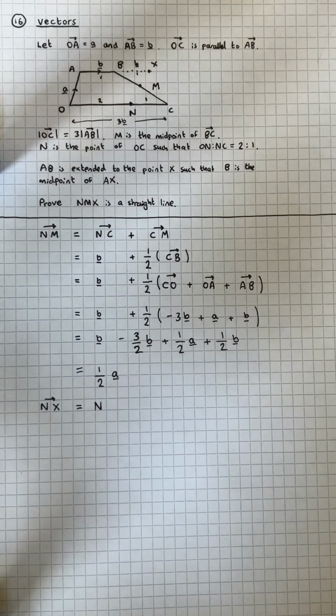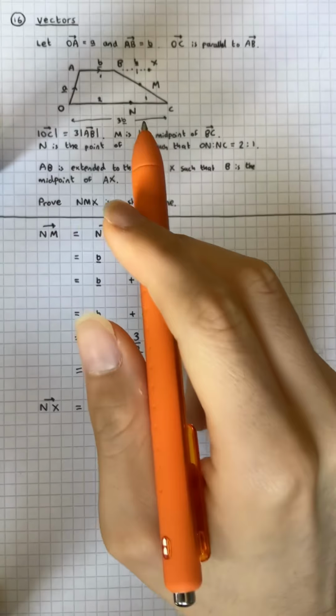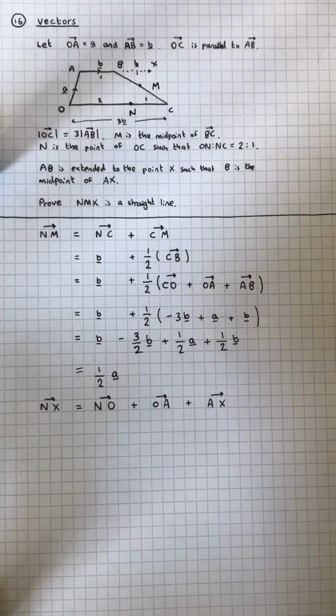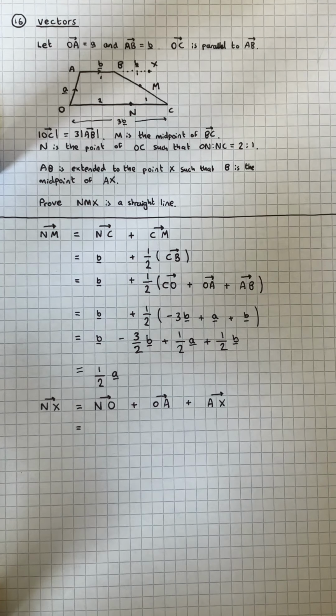Next, consider NX. So that's going to be going from N to O, and then O to A, and then A to X. Again, in the diagram, you can see we're kind of going around. And remember, it's minus 2B because it's backwards. And then that simplifies down to A.